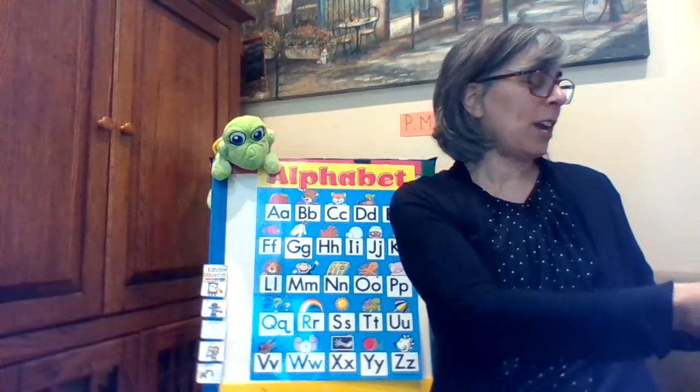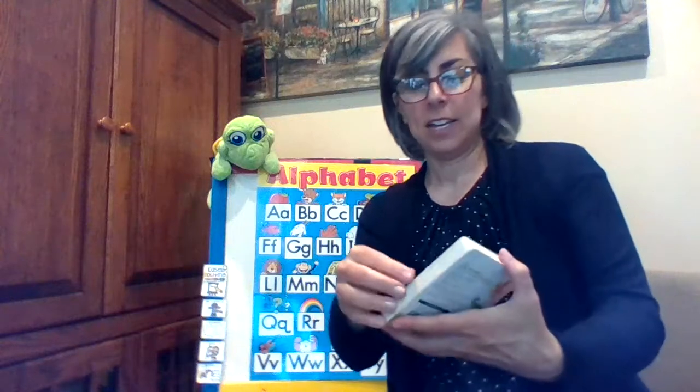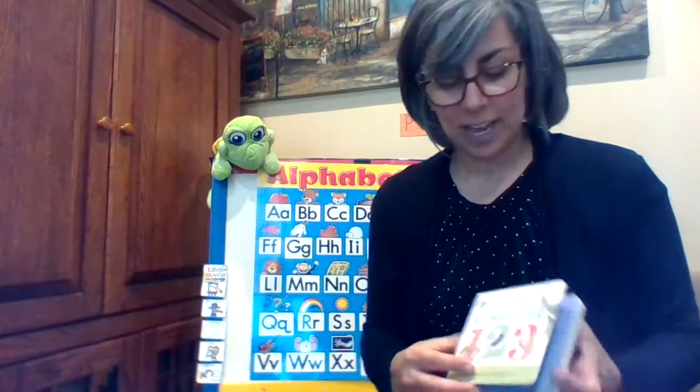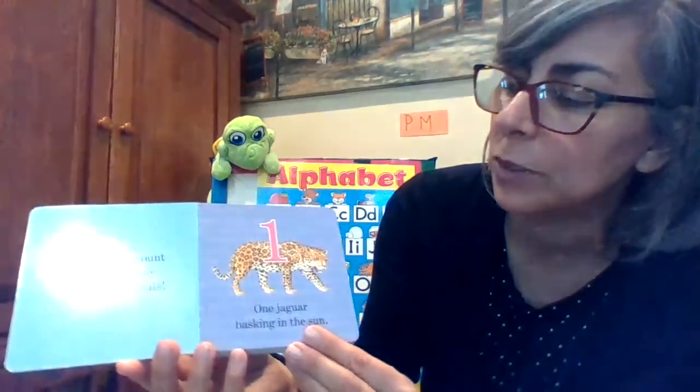Now we have some great books. We like to work on numbers, shapes, colors in this class. And this book is called Animal Counting 1, 2, 3. Let's learn to count with a little help from these animals.